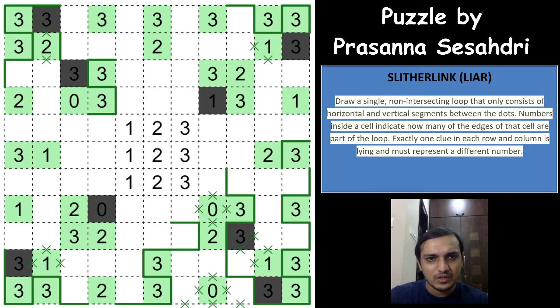helpful. Can I mark that in blue? No, red will be fine. I think red is a bit visible here. I'm sorry for using the green color, because of the green shaded cell, the green is not visible here, so I'll change all the loop segments here with the red one.